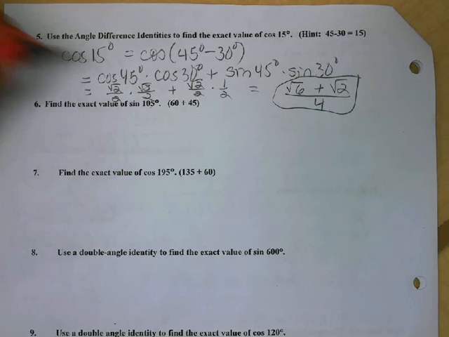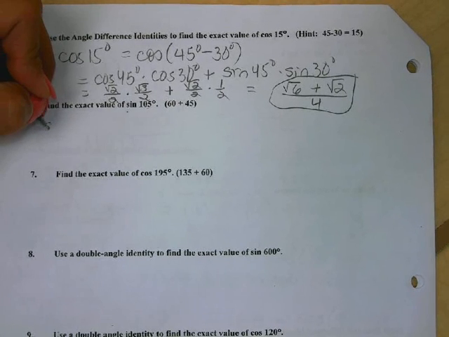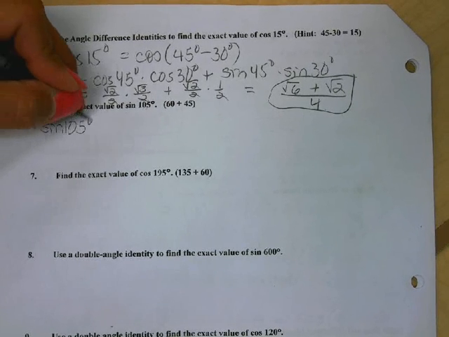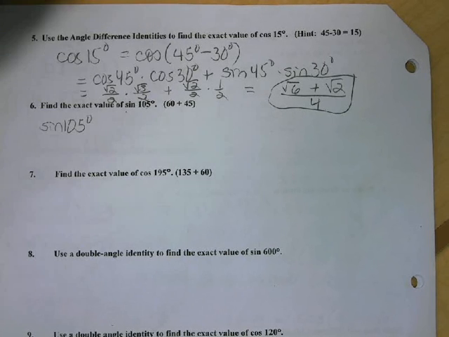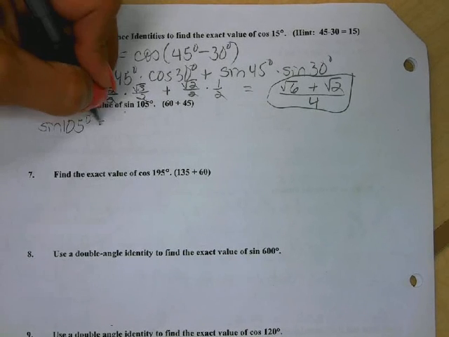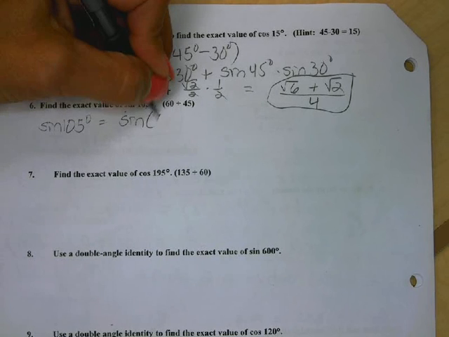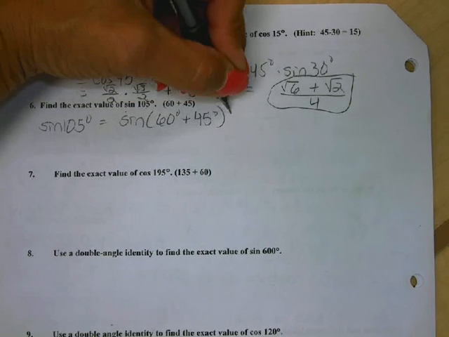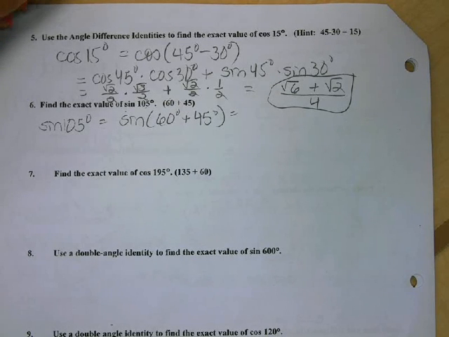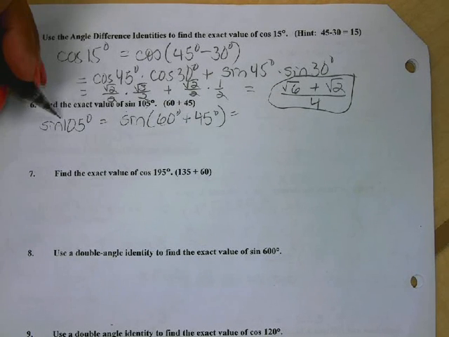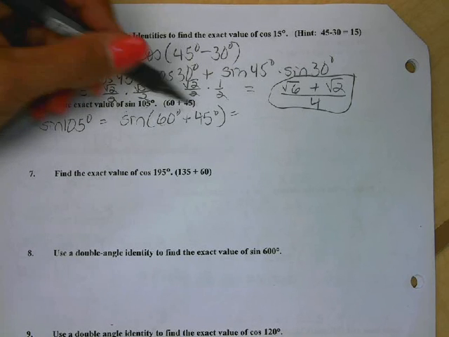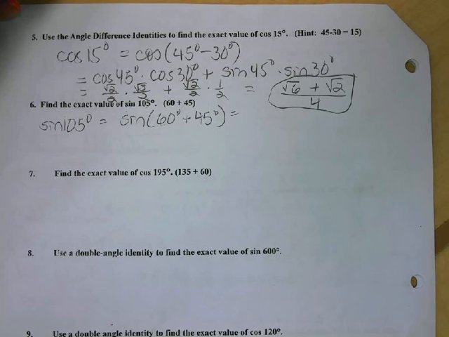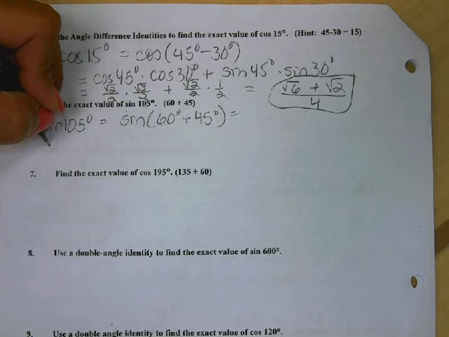Now likewise, I can figure out what the sine of an unusual angle is. Sine of 105 degrees. 105 degrees would be equivalent to 60 degrees plus 45 degrees. So if I figure out the sine of the sum of these two angles, I can determine what the sine of 105 degrees is. So this is not a particular angle that we've had to know in the past, but now we have a way of being able to calculate an exact value for this.